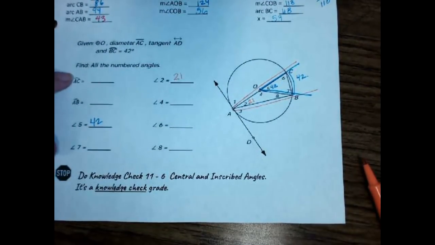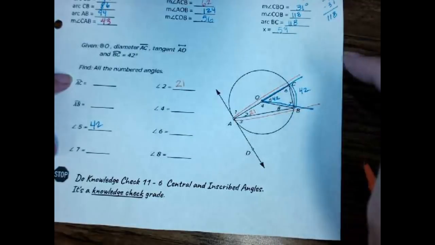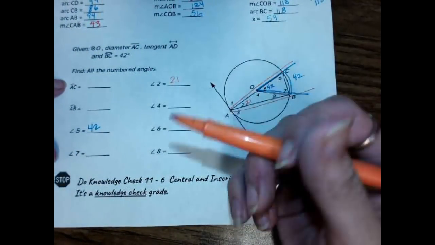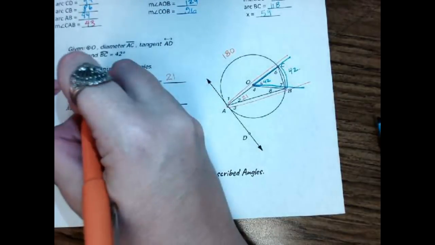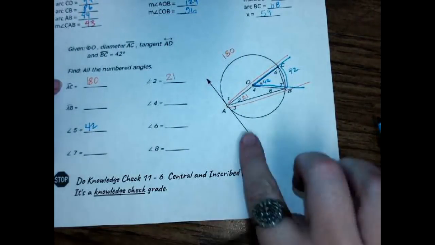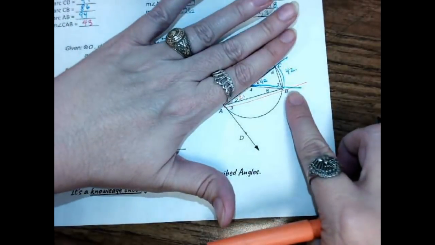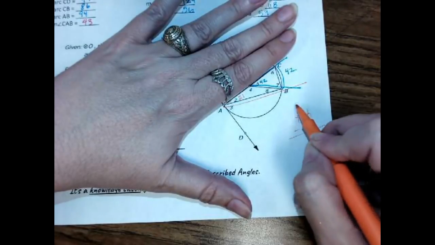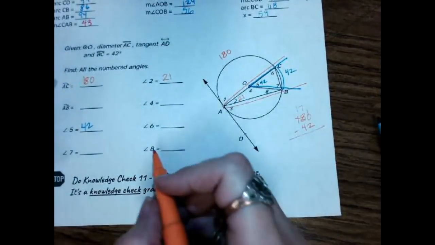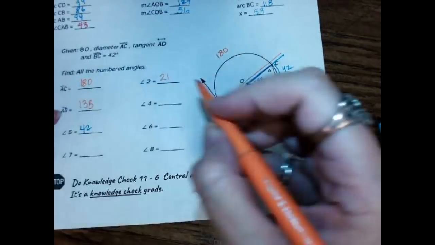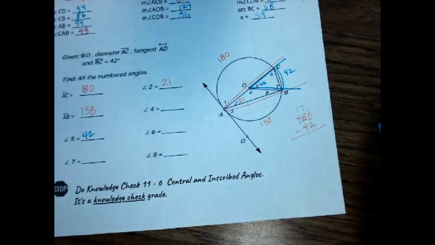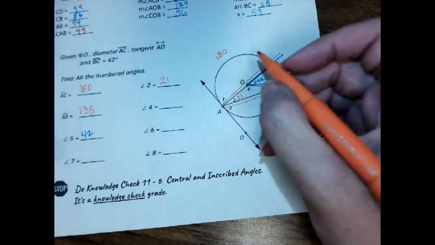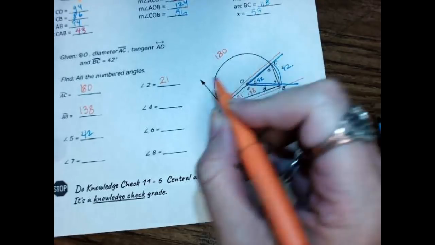Let me do these arcs. AC, well that's this one here. Oh, well that's half the circle because it said this is a diameter, so that's half the circle, so this one has to be 180. And AB is the one on this side. Well, that's half the circle, so I can do 180 minus 42, and I get 138 for this one. Well, let's see, if this one's 138, this central angle is equal to the arc, so that makes 4 138.